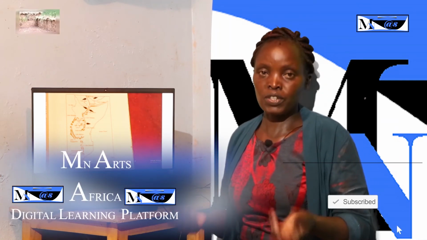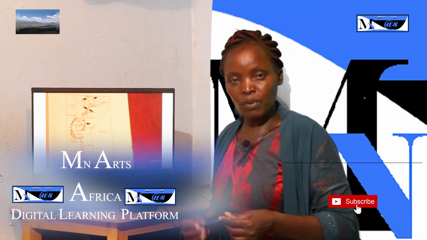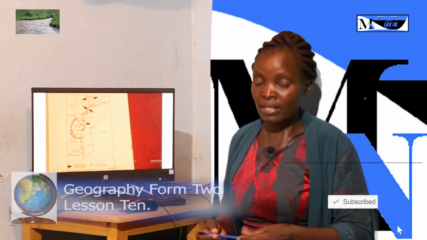Then we also have faulting leading to the formation of lakes. Of course, we have talked about the cracks containing water, and if we have lakes, we may have fishing in the lakes. The lakes may also provide water for home use, supply water for irrigation, and supply water for industries and institutions.